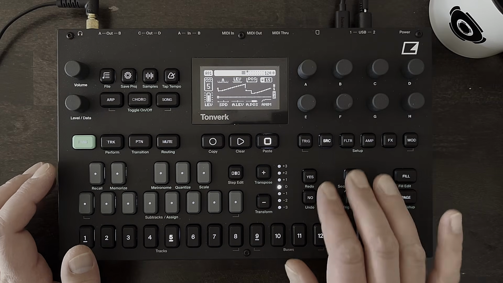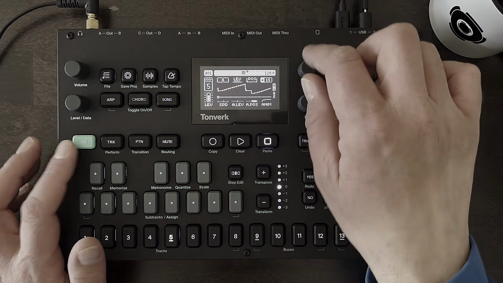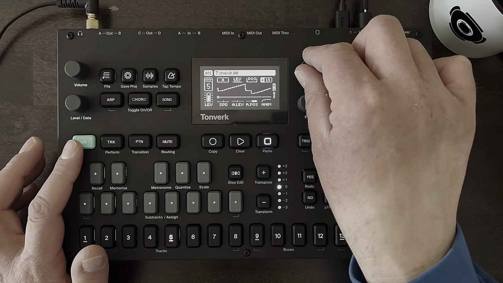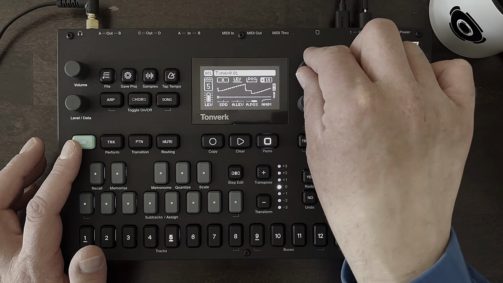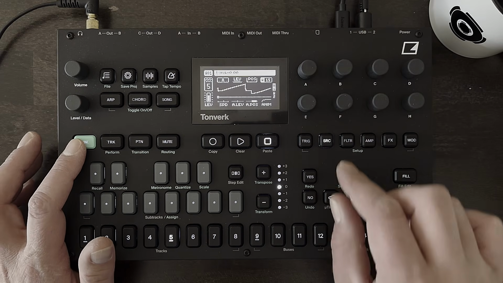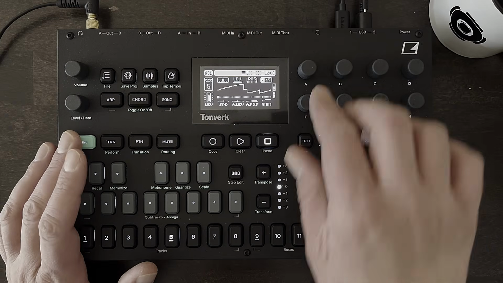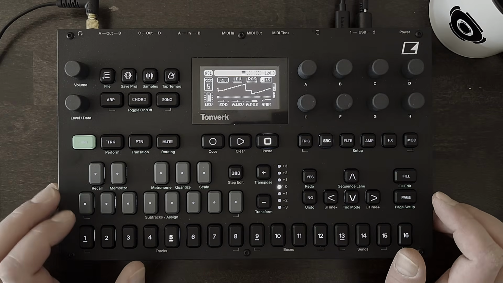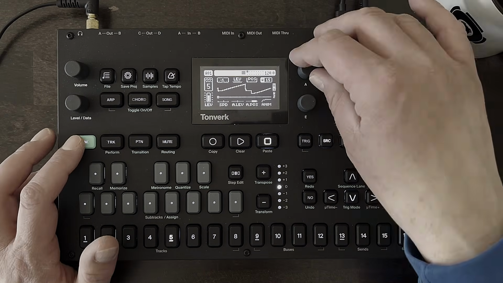And here comes the difference between those two machines. Up here we have our tuning parameter. That actually defines the tuning of these oscillators, and this thing applies to both of them. Like when I turn this an octave down, both are played an octave down.